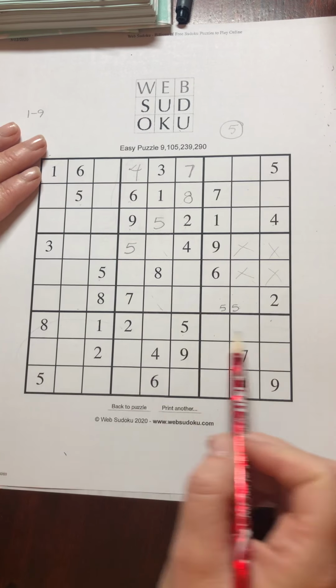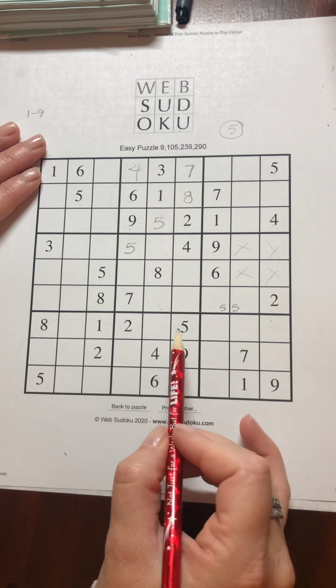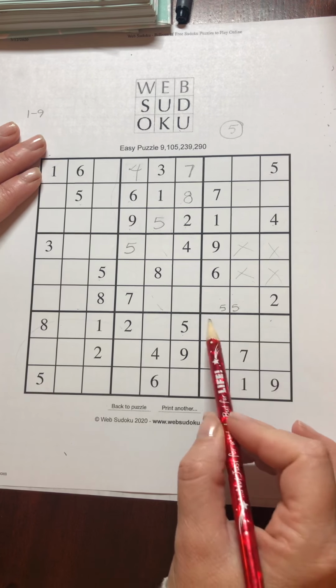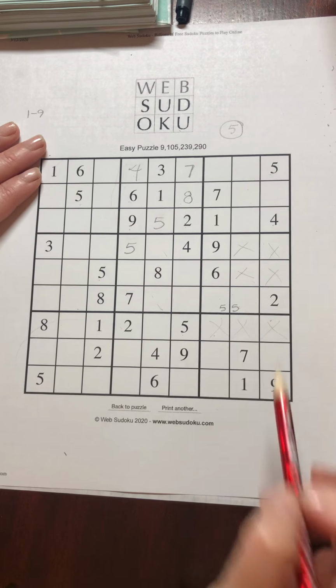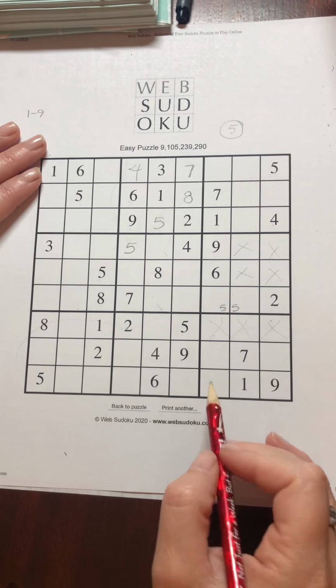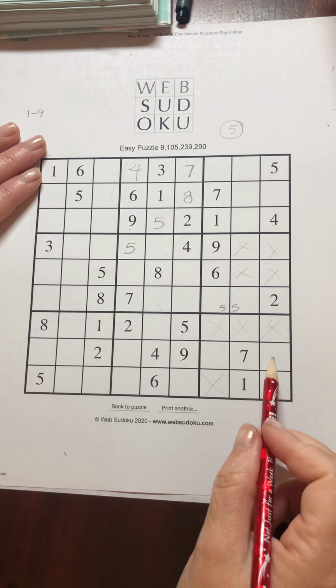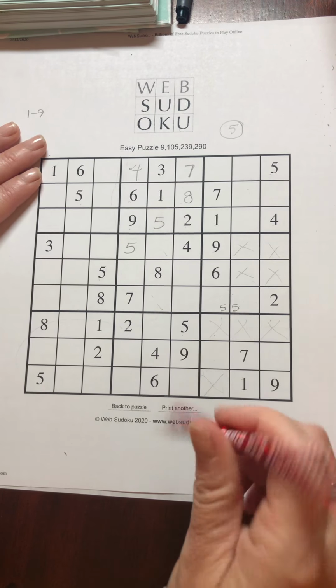So in this bottom corner, if I look, there is a 5 in this top row, so that means none of these can be 5s. There is no 5 in the middle, but there is a 5 at the bottom, so it can't go there. So I've got these 2 open holes, so now I'm going to check vertically.